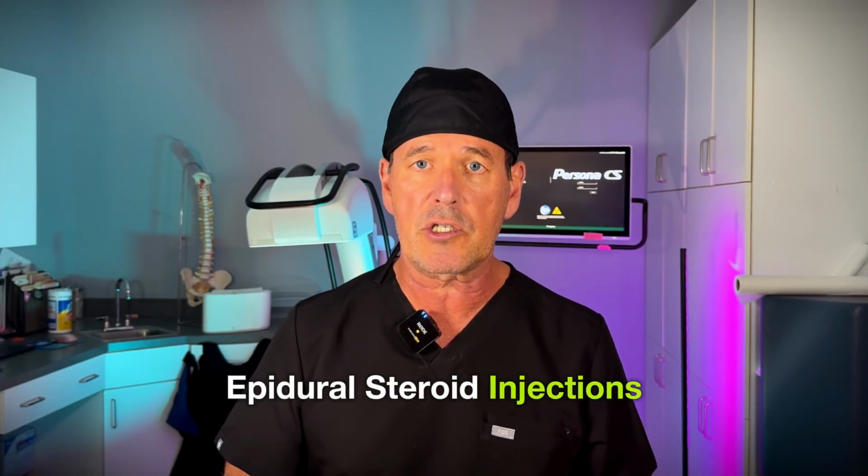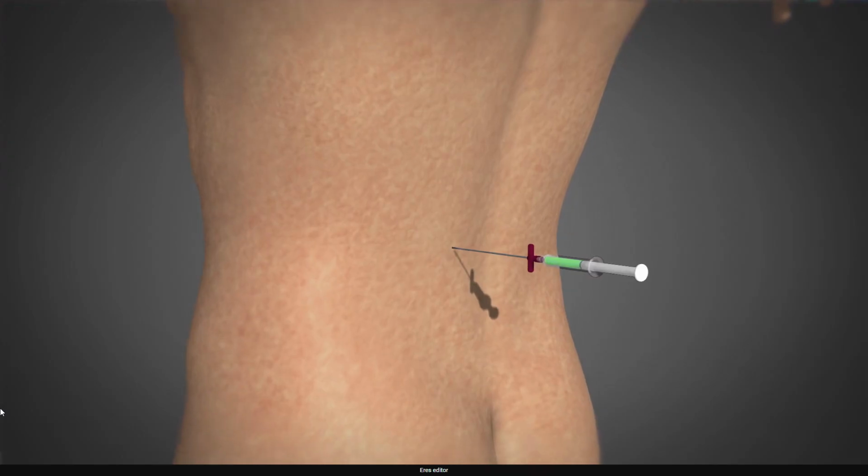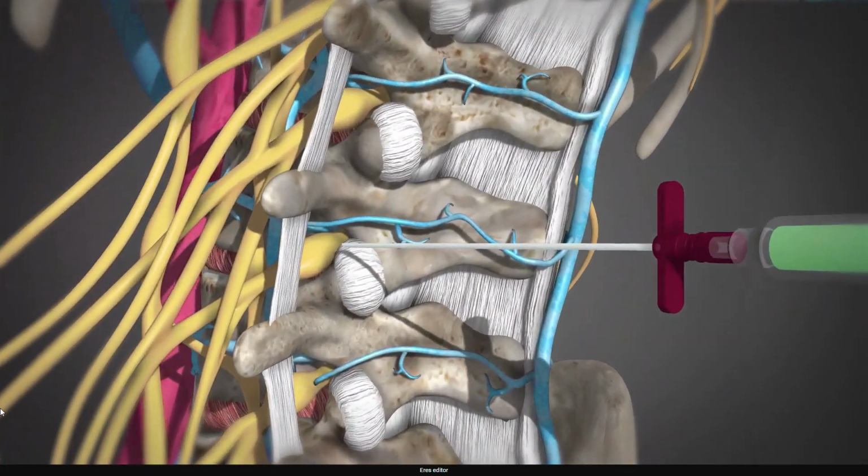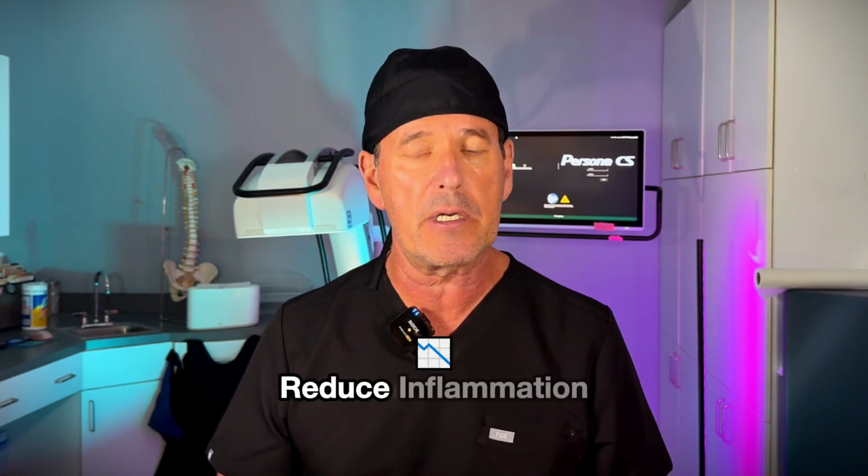Injections can provide more targeted relief. Epidural steroid injections. These are administered under live x-rays like that thing behind me, since we need to be very specific about where we're putting that medication. I mean, we're near your spine, of course. These steroids administered right into the exact location can help to reduce inflammation and pain in the affected area.